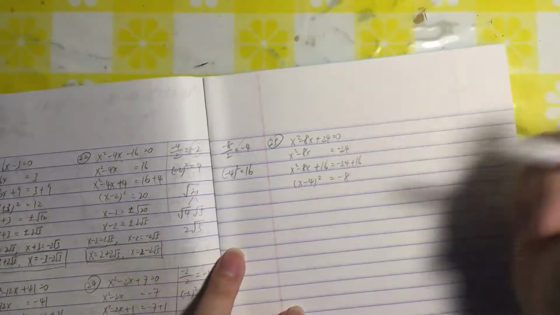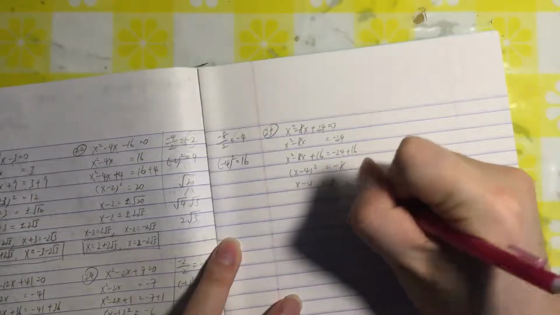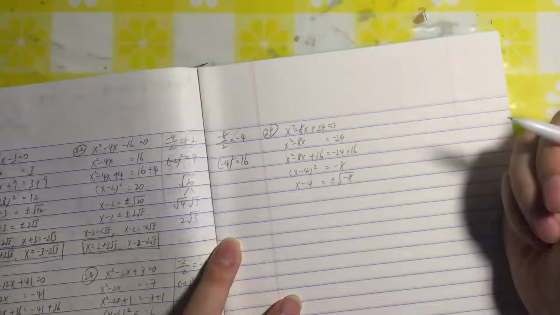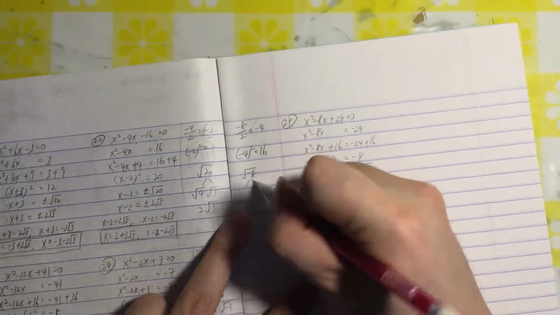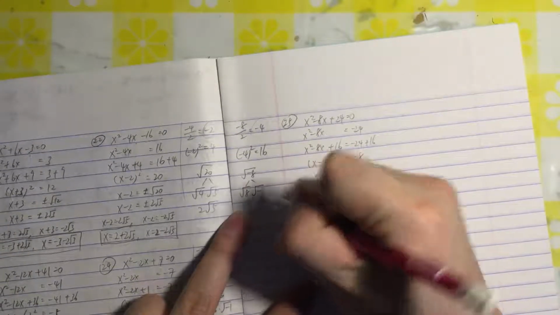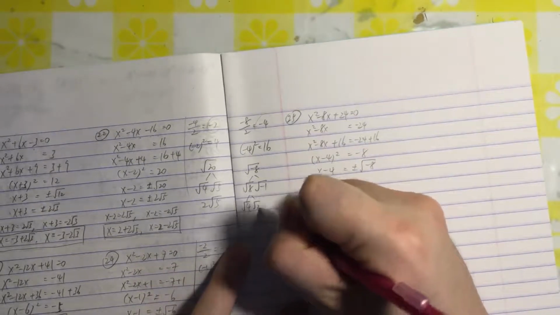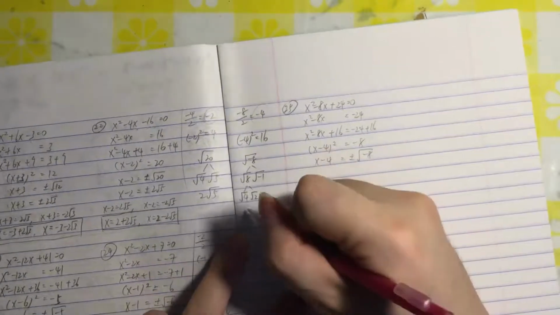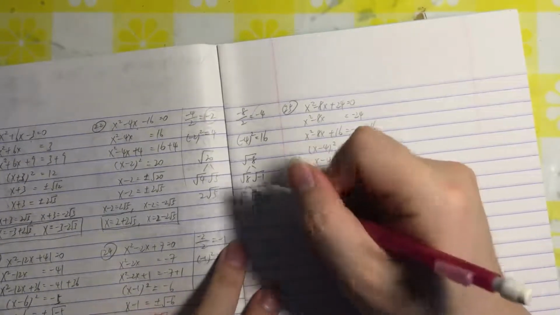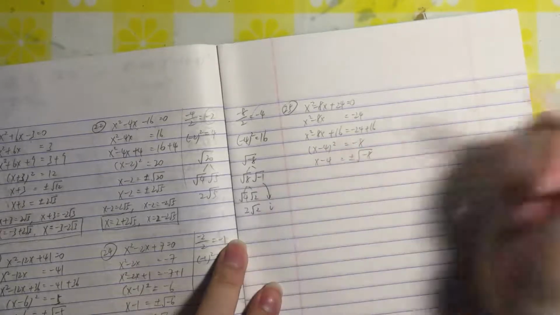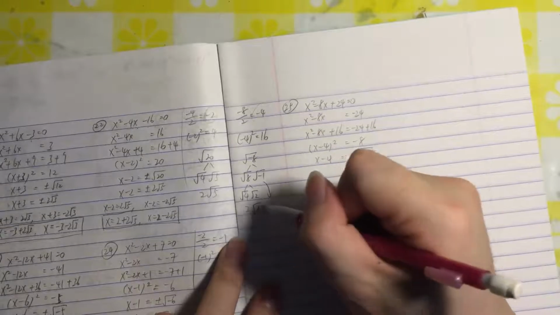Once we get a perfect square on the left side, we can take the square root on both sides. We get x minus 4 equal to plus or minus square root of negative 8. And square root of negative 8 can be simplified as square root of 8 times square root of negative 1. And we know that square root of 8 can be written as square root of 4 times square root of 2. Square root of 4 is 2. Square root of 2 cannot be reduced, so leave it the way it is. Square root of negative 1 is i. So square root of negative 8 can be written as 2 square root of 2 i.